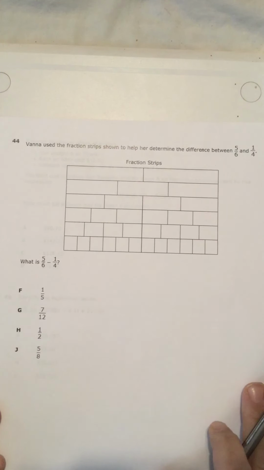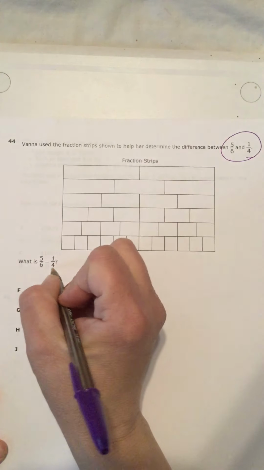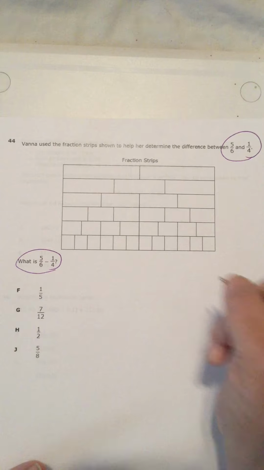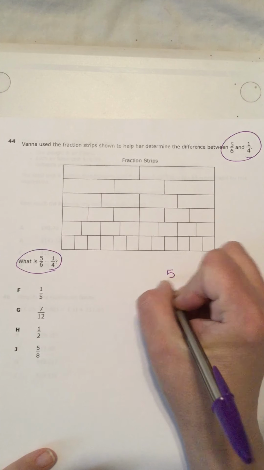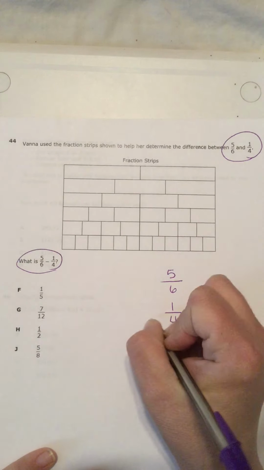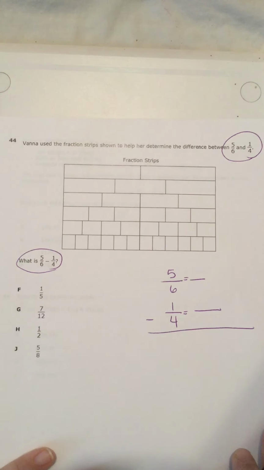42 and 43 I skipped because I did not like the question. So 44, Vanna used the fraction strips shown to help her determine the difference between 5/6 and 1/4. That means subtract. Solve it. Okay, you could use the fraction strips, or you could have just solved the problem.